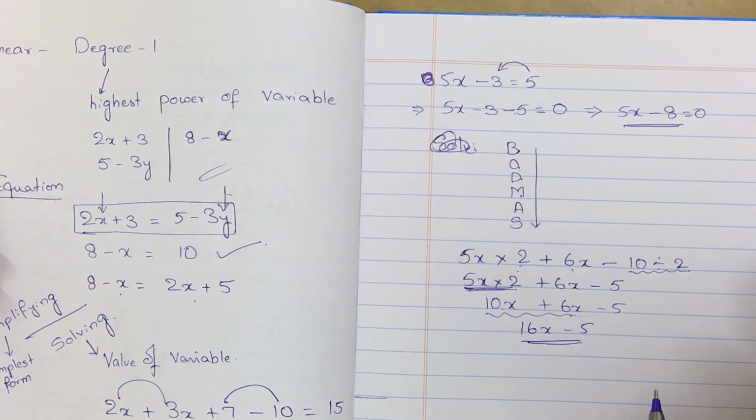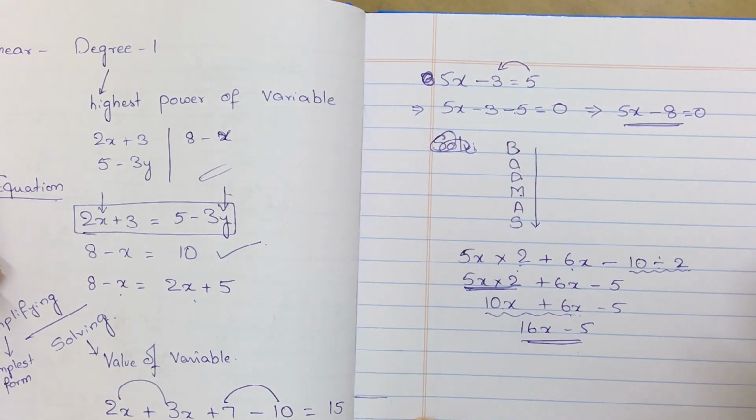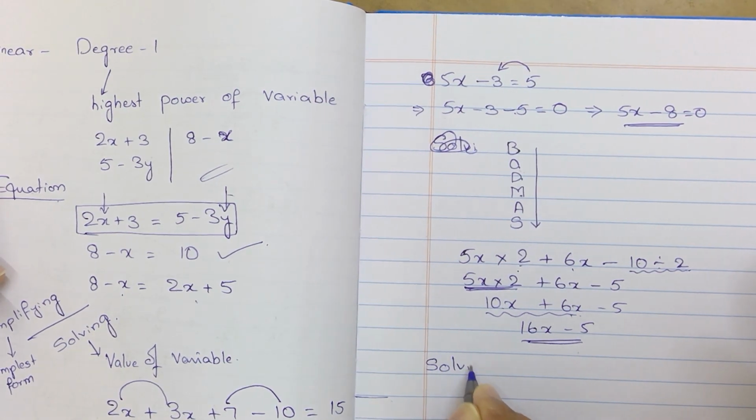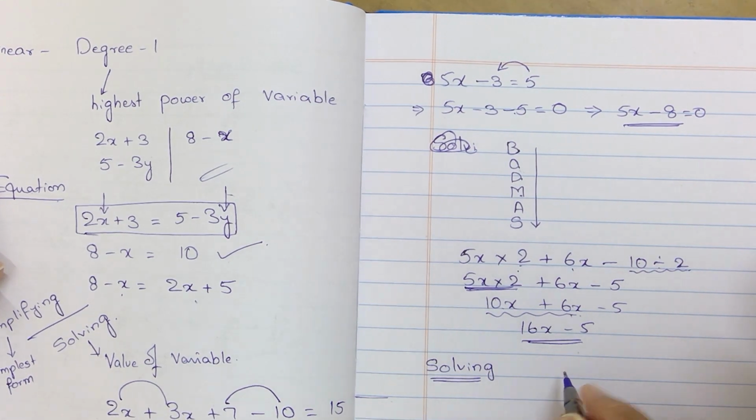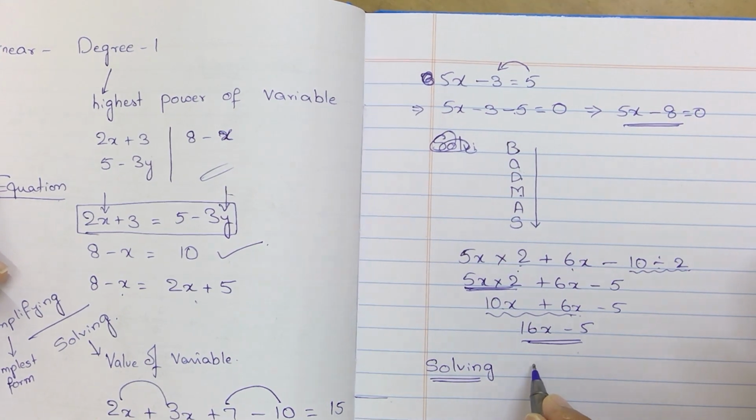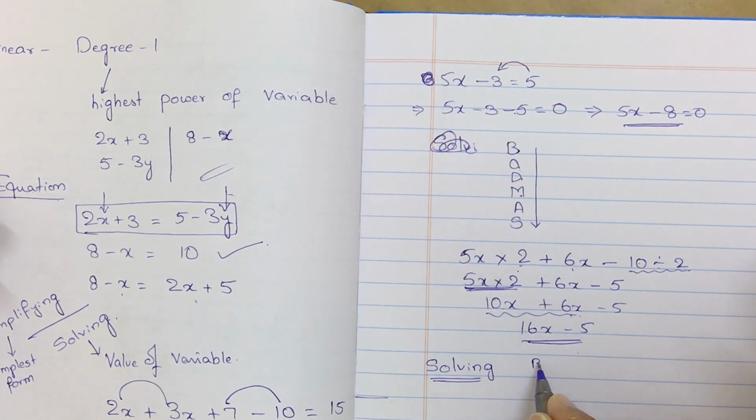Okay, now coming to solving. My dear student, solving means finding the value of the variable. For solving, you have to follow the inverse order of BODMAS. What is the inverse order?